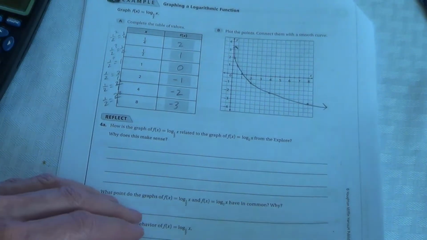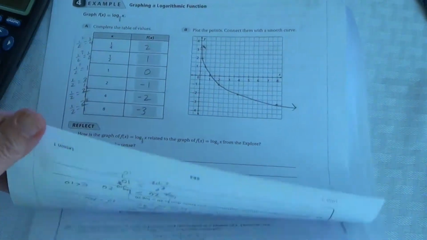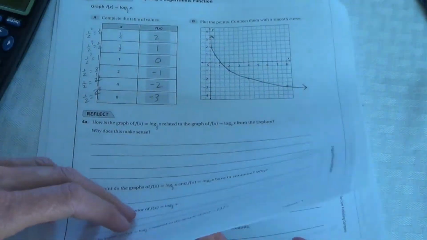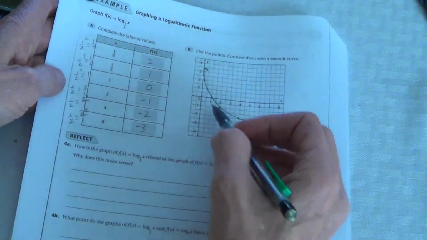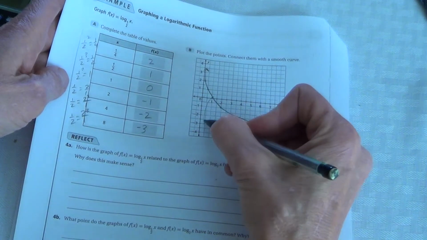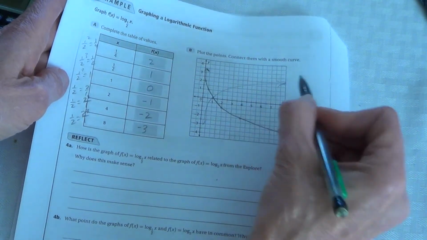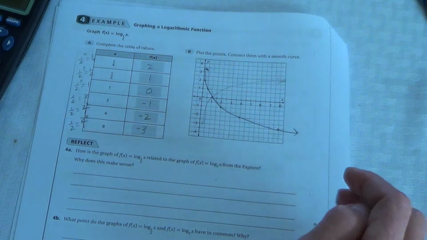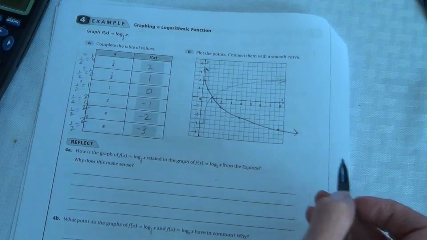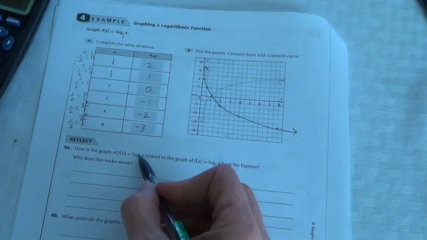How is the graph of f of x equals log base 1/2 of x related to the graph of log base 2 of x from the Explorer? Why does this make sense? Okay, let's take a look at, where did it go? Front page. There's the log base 2 of x. It's going this way, and there's this one. So the log base 2 of x is coming right through here. What axis is it that they're rotated over? And let's make sense of that.